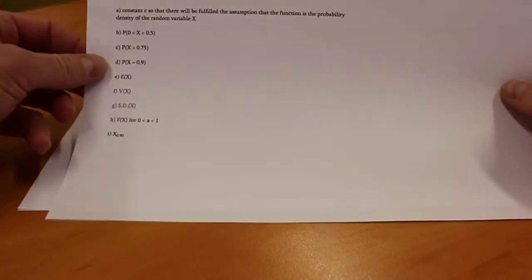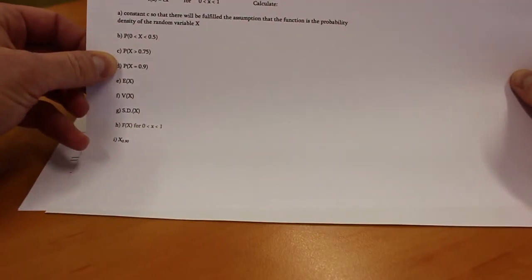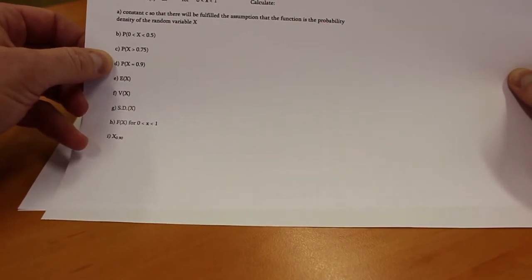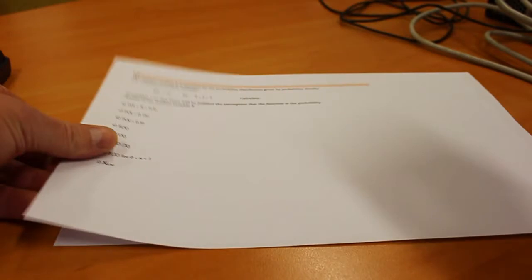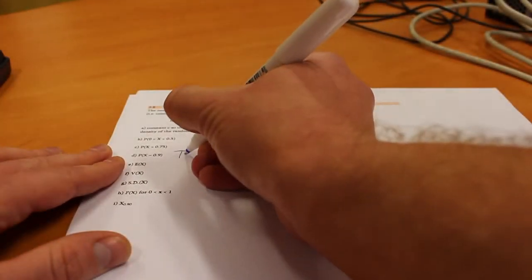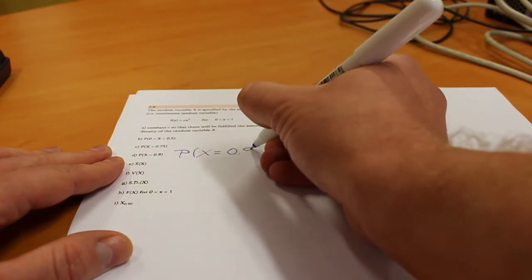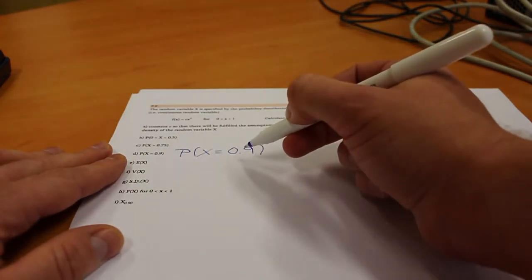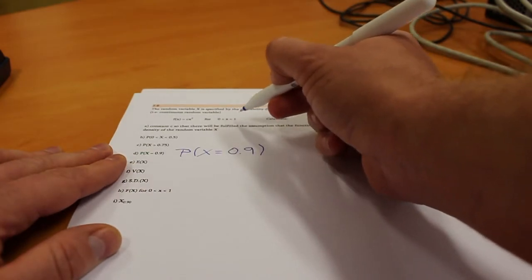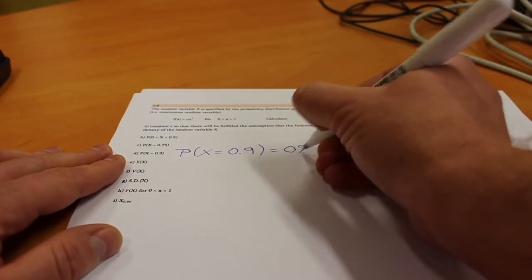We will continue and calculate the probability that the random variable x will be equal to a concrete point, for example 0.9. Mr. Hellman said to you that the probability that the random variable x will be equal to a concrete point from infinite options, from the range 0 to 1, must be equal to 0%.